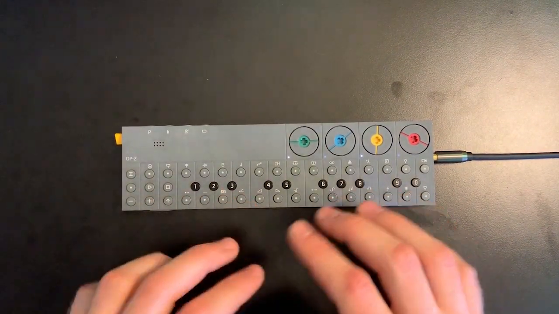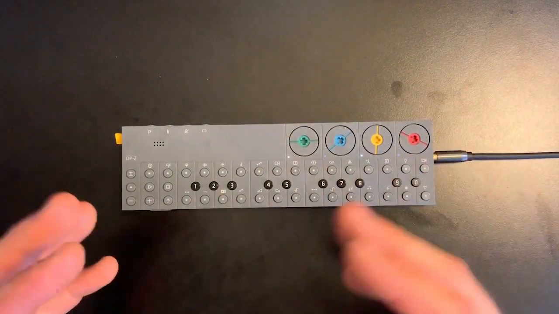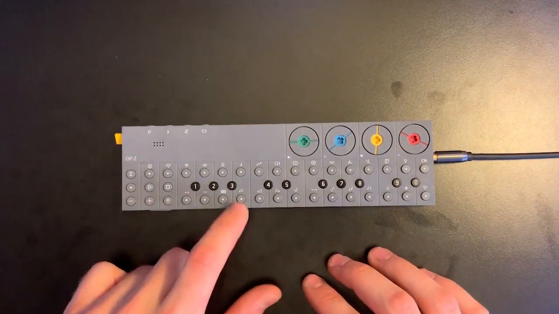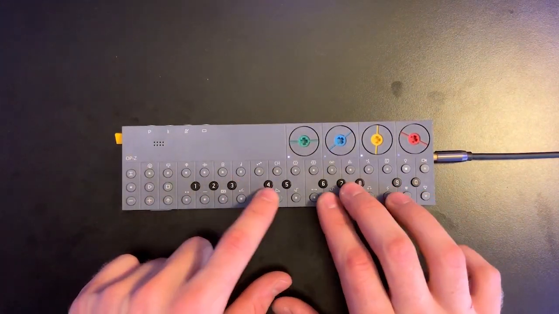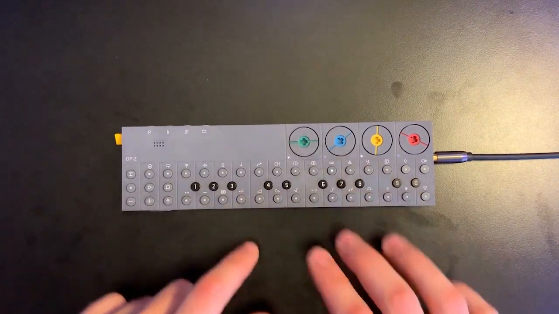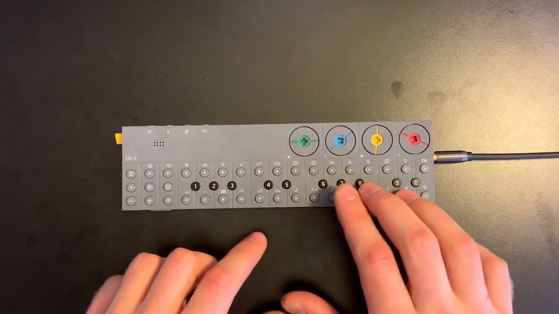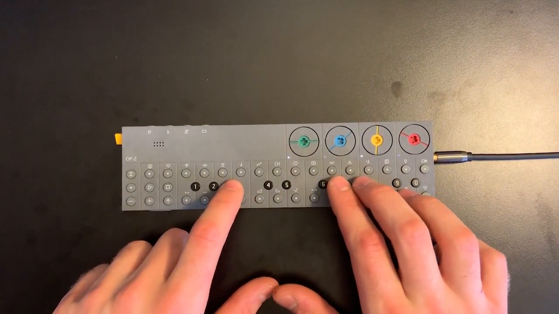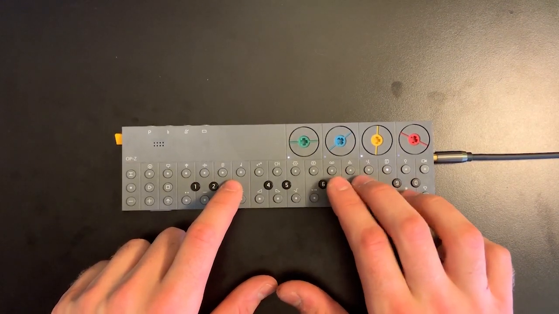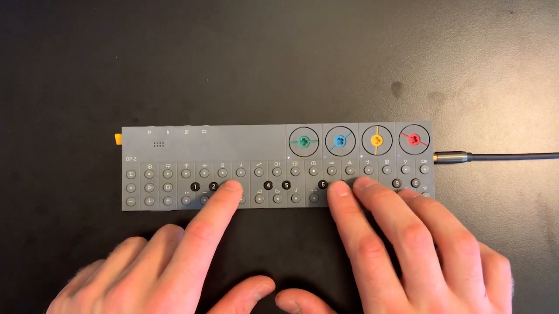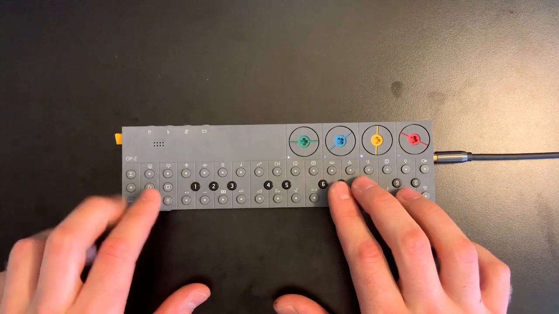Cool. So now let's hit play and put something in while we're record locked. Let's put that in. So let's lock it.